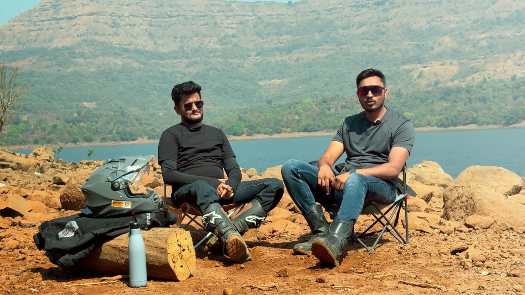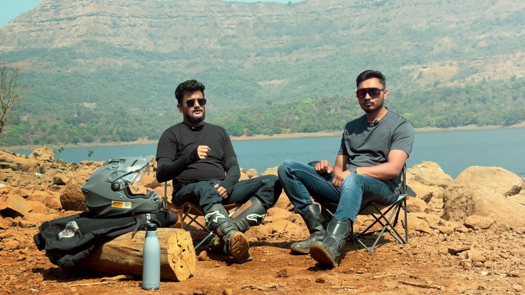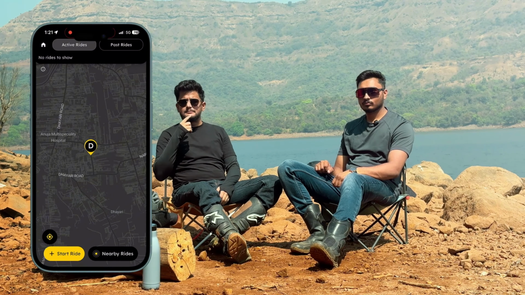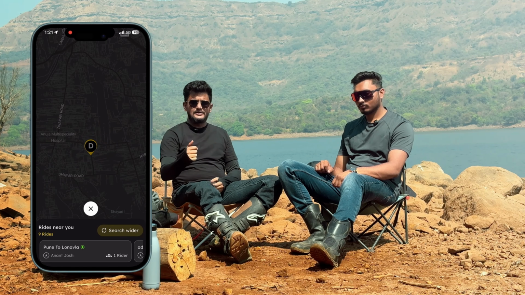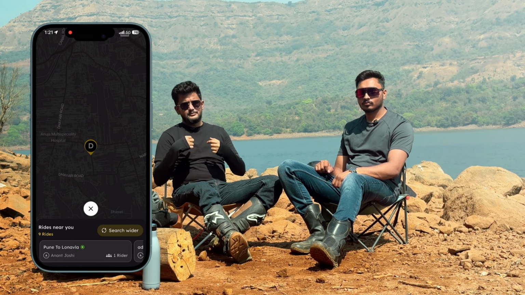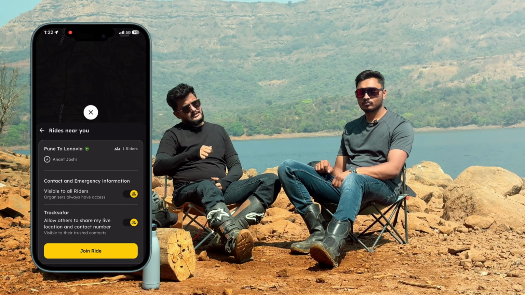Now we'll discuss how one can join a ride. As a rider, when you want to join a ride, you have to first be very close to the organizer. You have to be in a 300-meter vicinity with the organizer. Once you're there, you have to go and click on nearby rides. And there you will get all the rides that are in a 300-meter radius of you. You click on the ride by identifying the ride name and the organizer name.